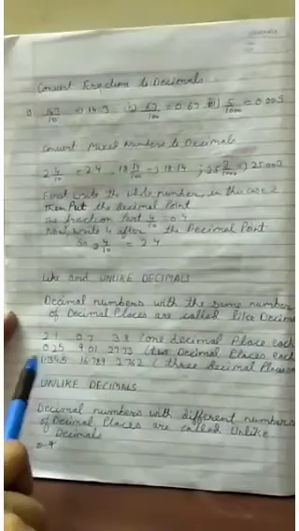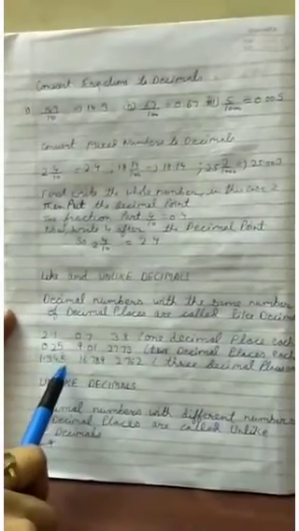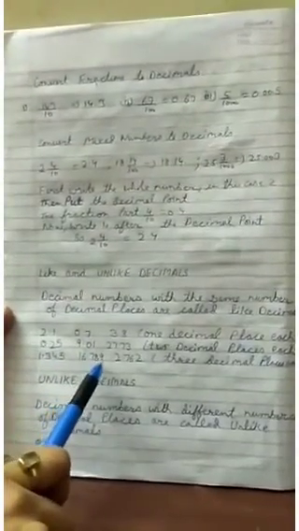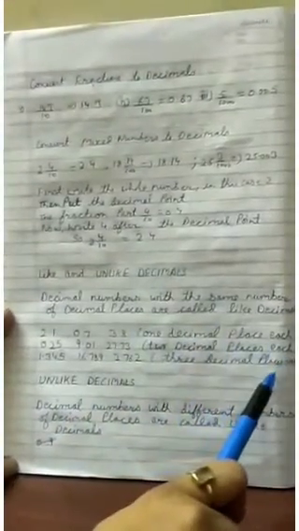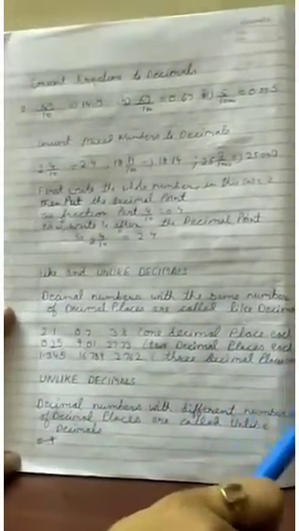And the third one is 1.345, 16.789, 2.762. 3 decimal places each are there.